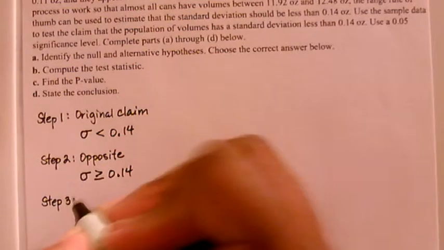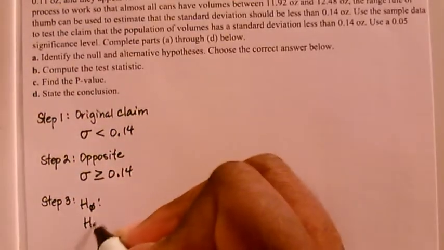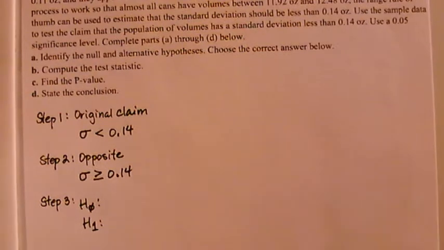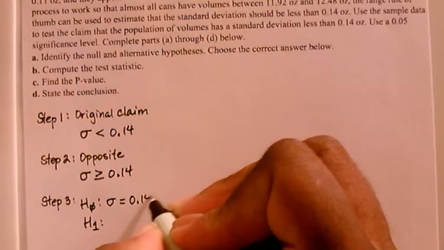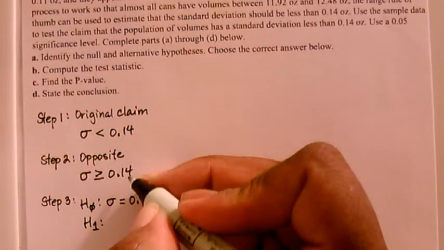So this is step number 3, which is going to be the answer to part A, your null and your alternative hypothesis. Keep in mind the null hypothesis always has the equality in it. So it's going to be sigma is equal to 0.14, and the alternative is going to be one of these two.